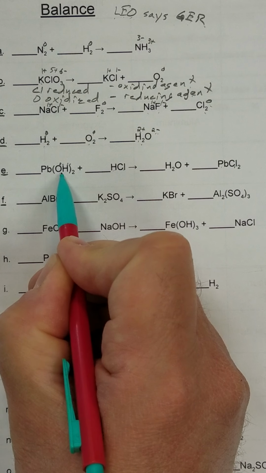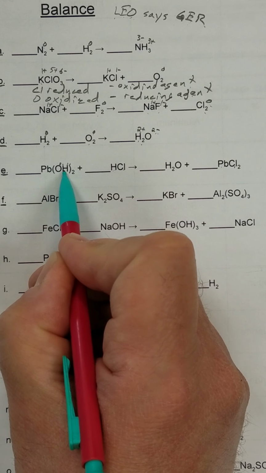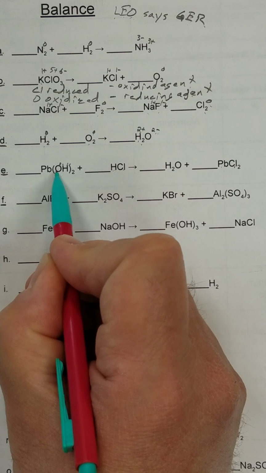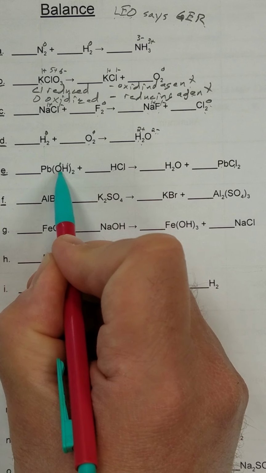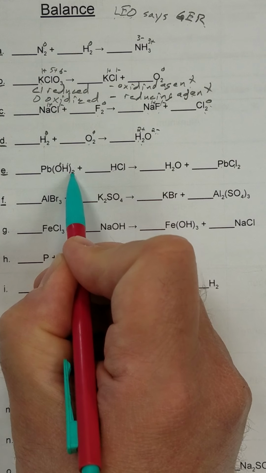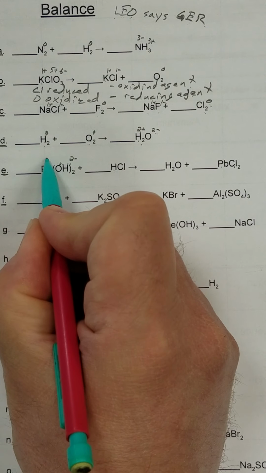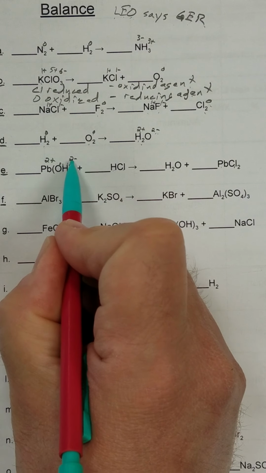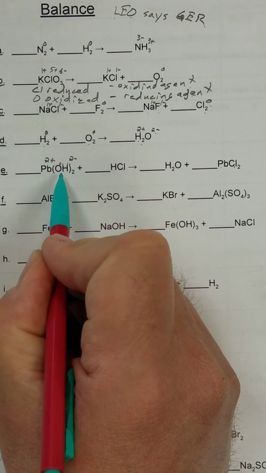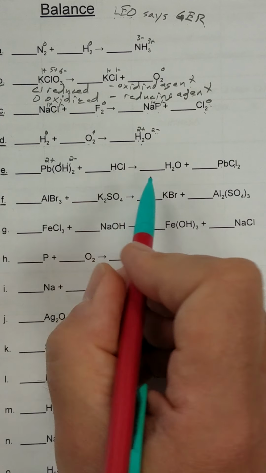If you look this up on table 169, it's going to be a 1-. So this OH here, the oxygen is a 2-, the hydrogen is a 1+, and overall this is a 1-, and I have two of them, so this is a 2-, so this lead has to be a 2+ because there is no charge indicated here. So two of these balance out the lead.